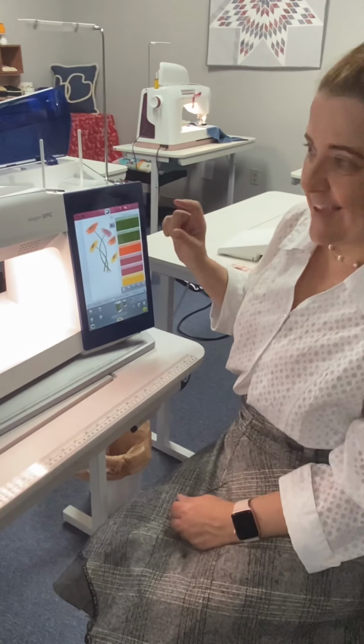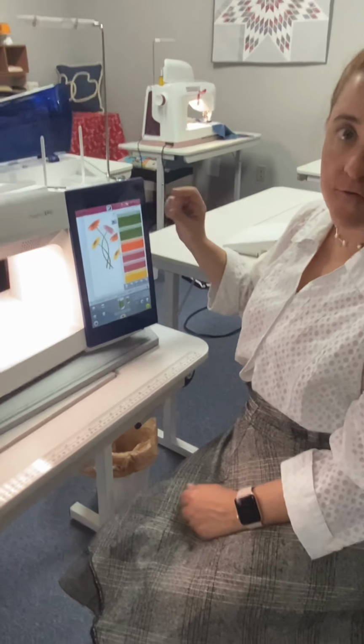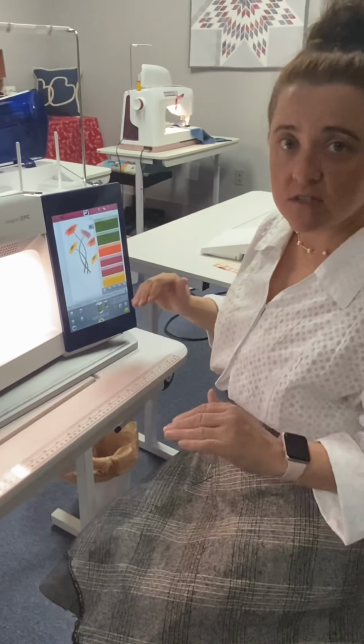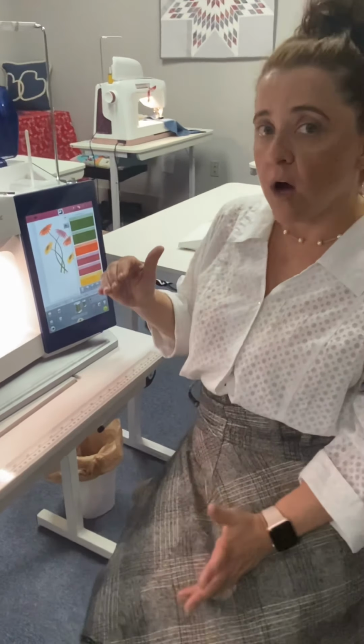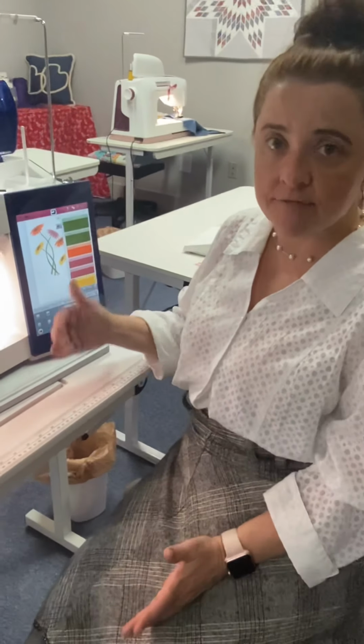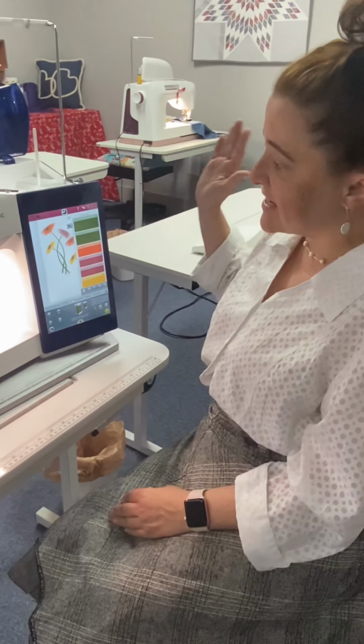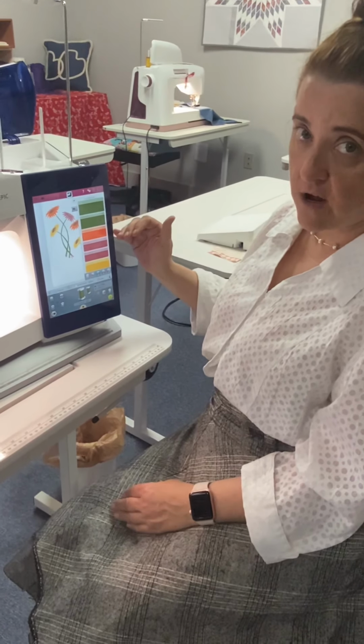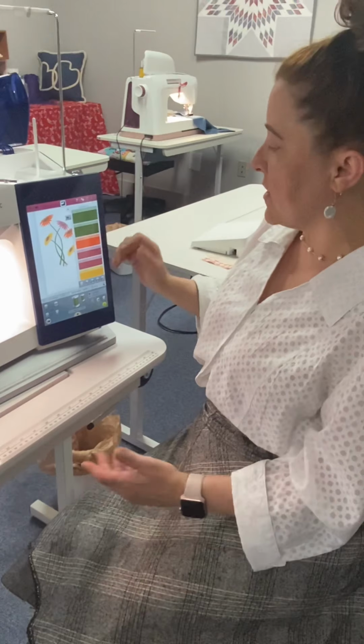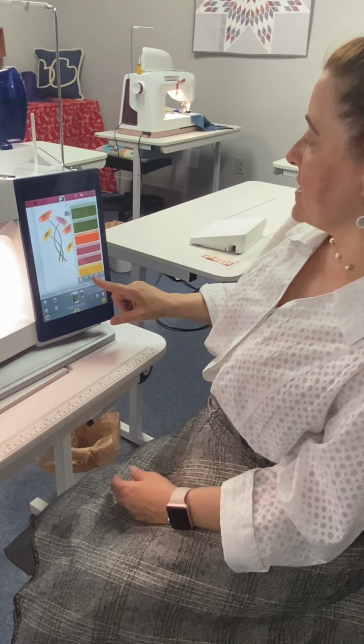Let me explain that. It's going to stitch out that first one, and then it's going to stop. So if I wanted to change that color, I have the opportunity. It's not just going to stitch through both of them and stop. That's color sort. So now we're going to go on to the next one.